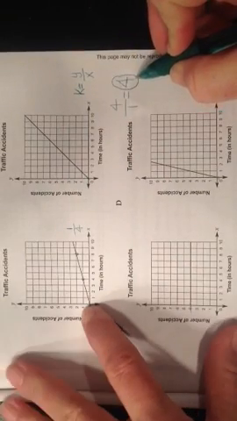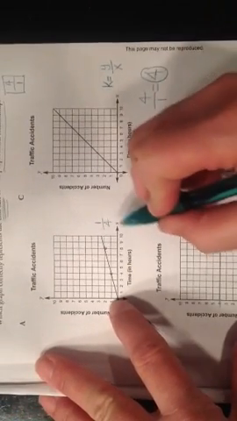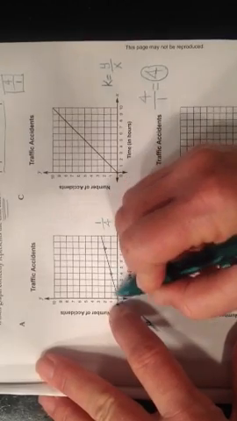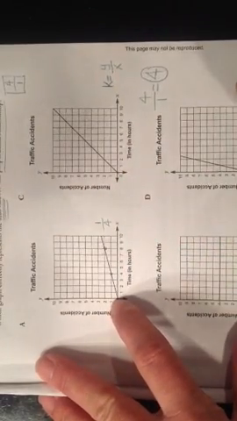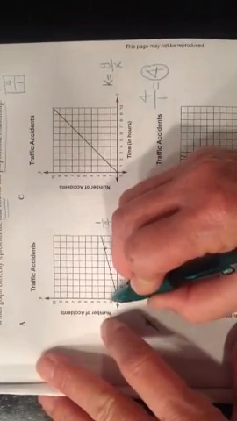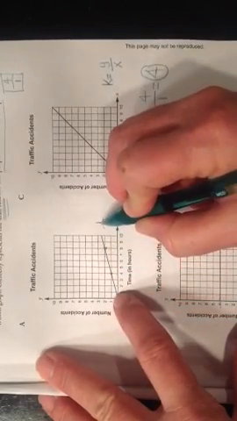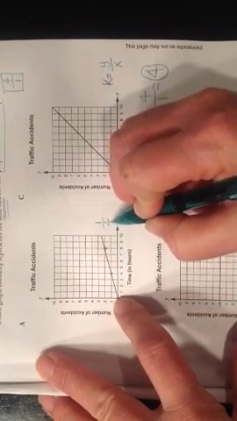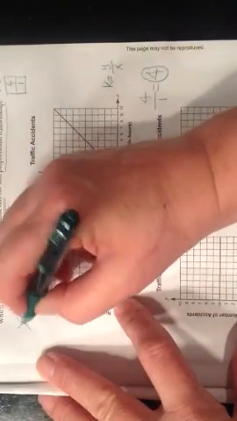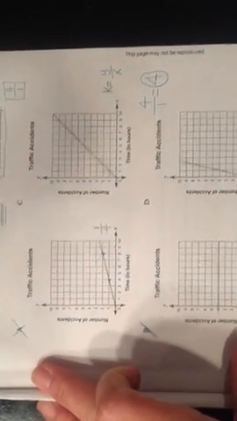Obviously, that is not our choice. And you see how it could have been a distractor. You see the 4, and you see the 1. Well, no. You have to make sure that your y is always the numerator and your denominator is the x. That is not a choice.